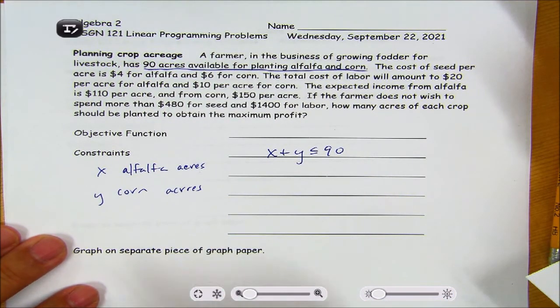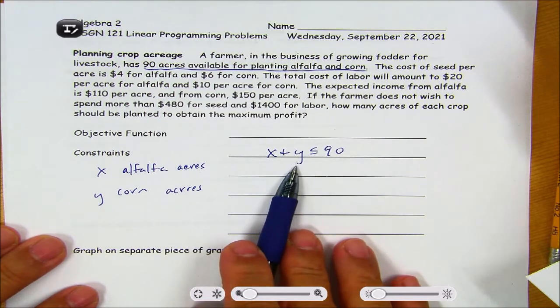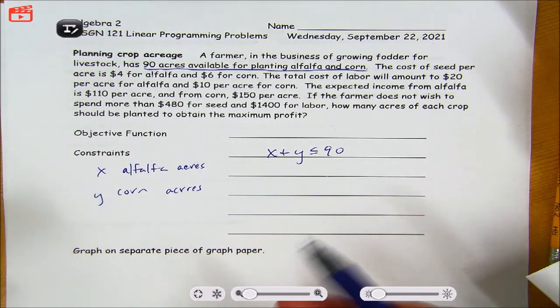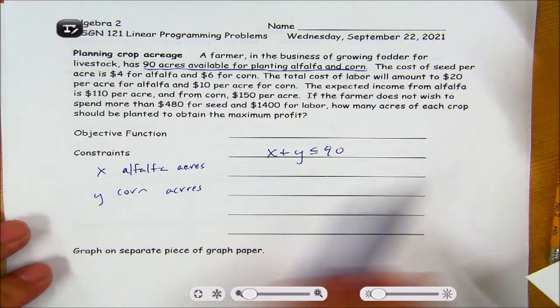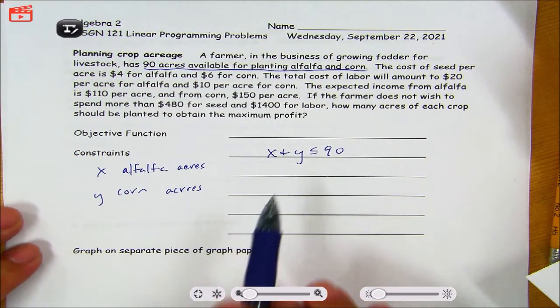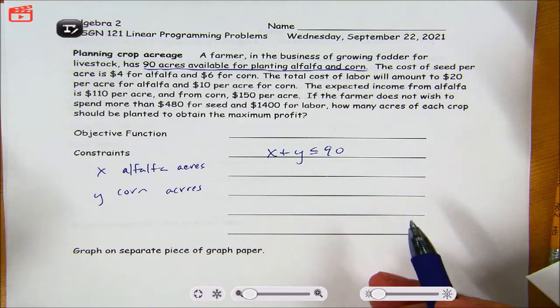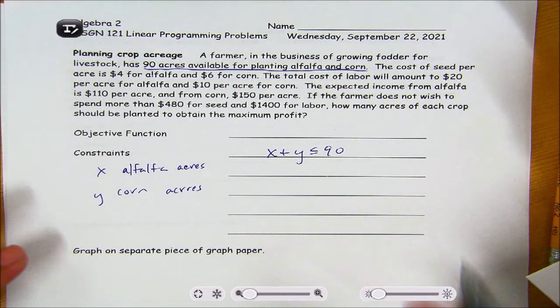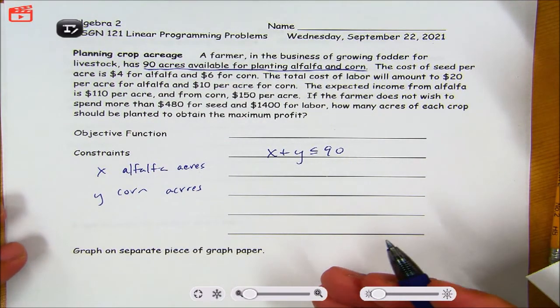By the way, if you start a problem like this and it turns out you were wrong, at least you had something to begin with, right? So don't be afraid to just start writing stuff down. Most of the time, people don't do word problems because they're afraid to start it. You just write stuff down. You're allowed to go back and change your mind.